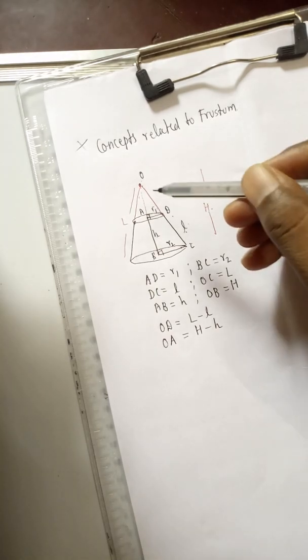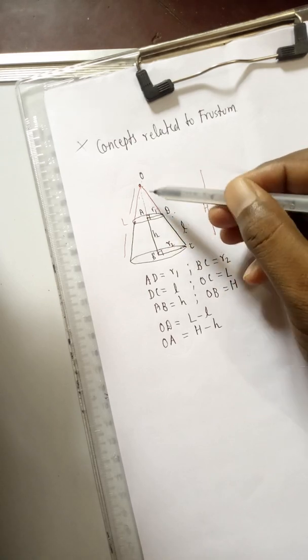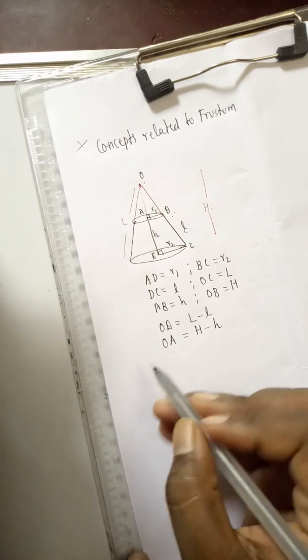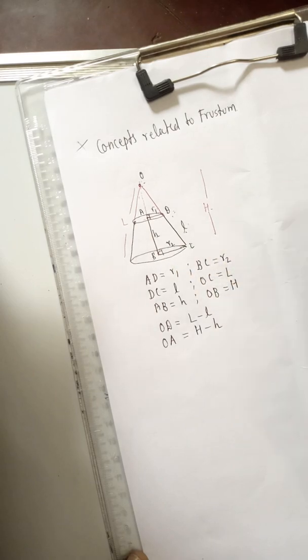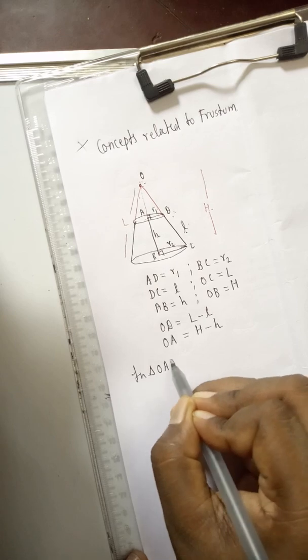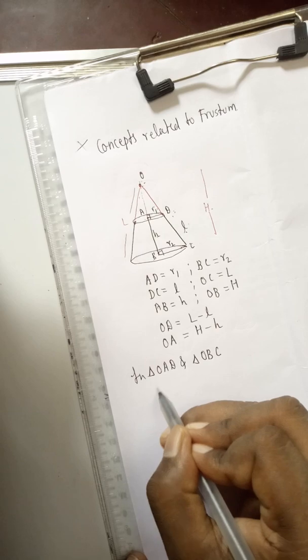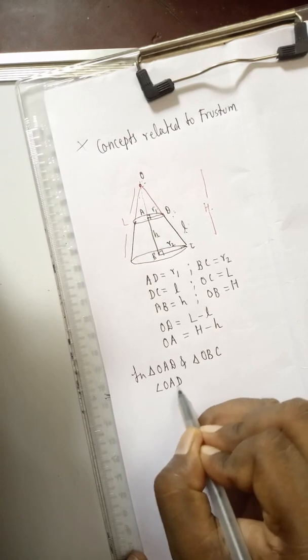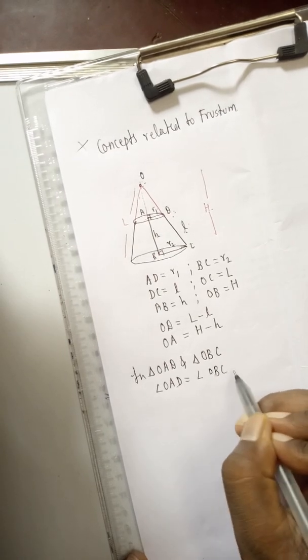Going ahead, as I said, first we are discussing these general things, right? So I'll prove triangle OAD and triangle OBC similar. I'm writing in triangle OAD and triangle OBC. First thing, angle OAD equals angle OBC. And we all know the reason.